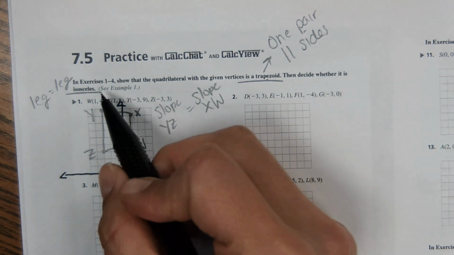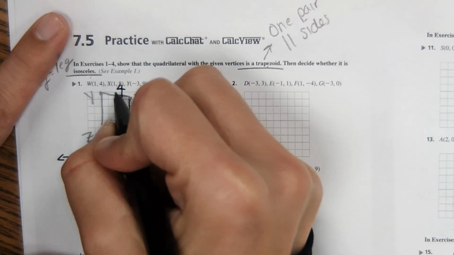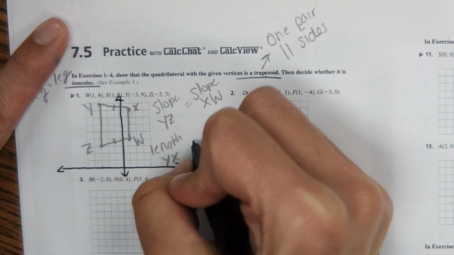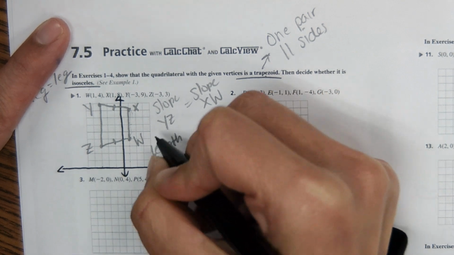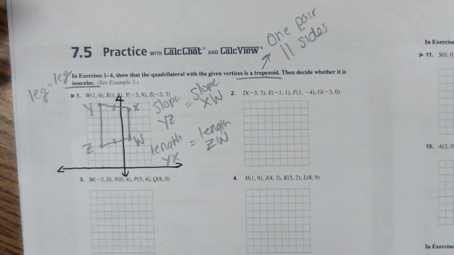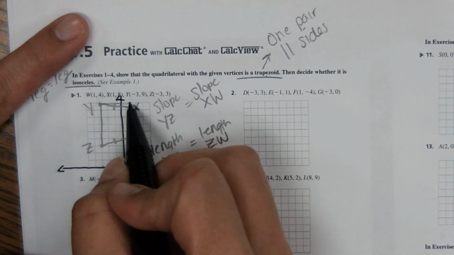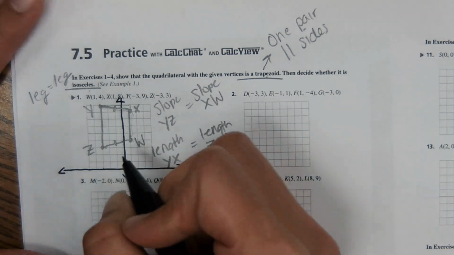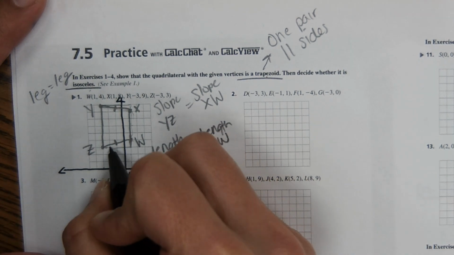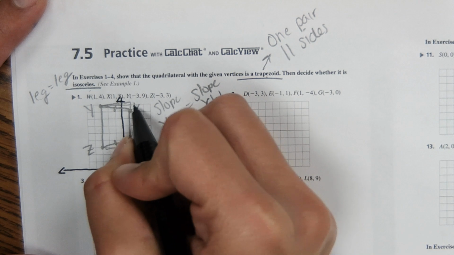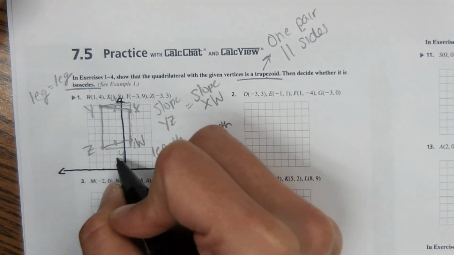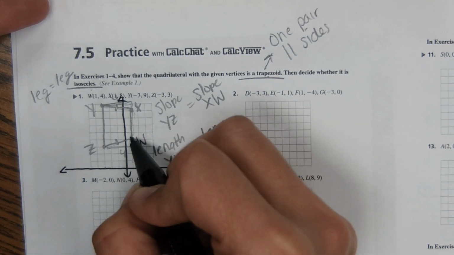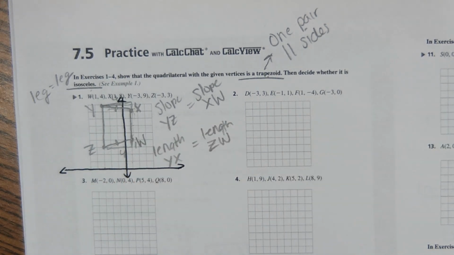It's actually an undefined slope, which is kind of weird, but it is what it is. And then to prove it's an isosceles trapezoid, I need the length of YX to equal the length of the other leg. There are different ways to determine that. You could use the Pythagorean theorem, or the distance formula. Or I might just notice it's down 1 over 4, up 1 over 4, so these dimensions would give me the same length in the Pythagorean theorem. So yes, the length of this does match this, therefore it's an isosceles trapezoid.